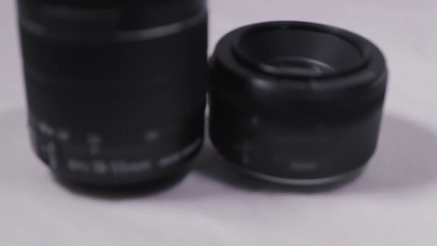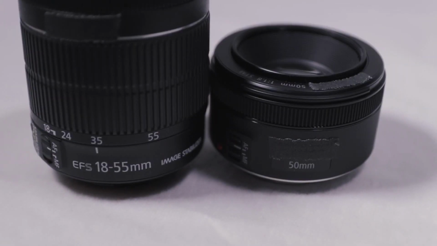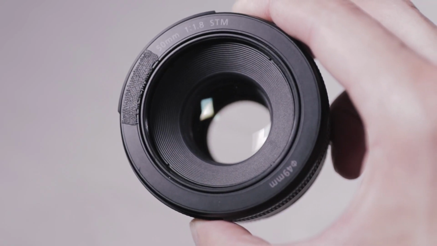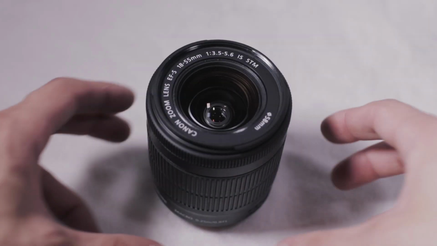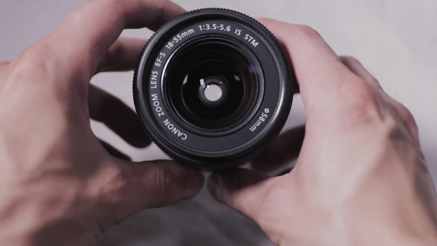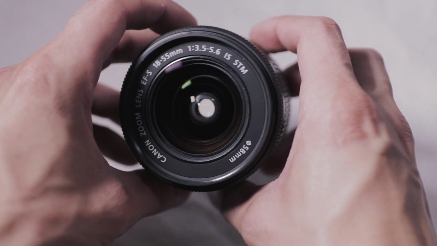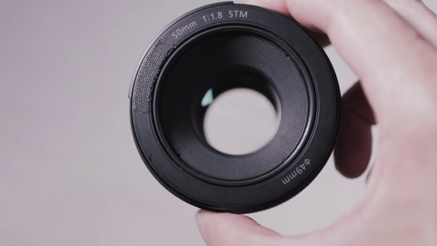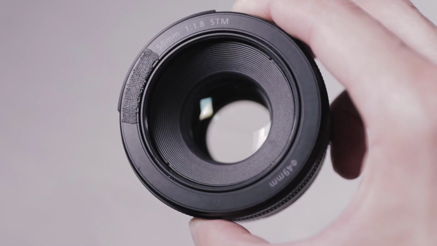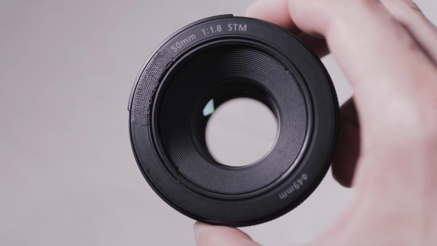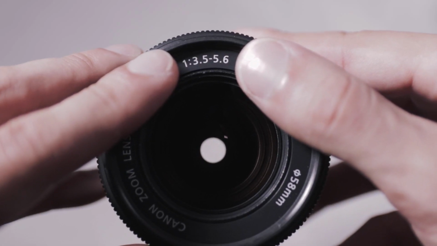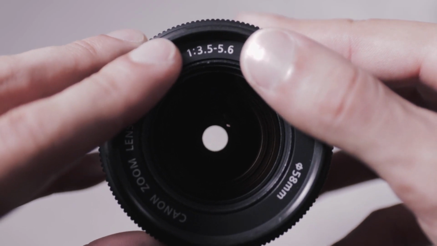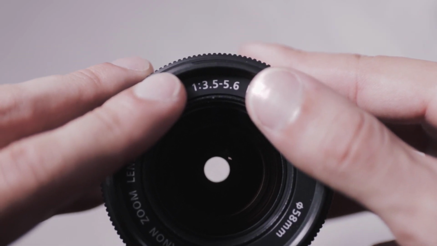Each lens has a maximum size the aperture can go. This number is usually stamped on the front of the lens. On zoom lenses, the maximum aperture can change depending on how zoomed in the lens is. This is called a variable aperture. For example, this 50mm lens has a maximum aperture of 1.8, whereas this zoom lens has a maximum aperture of 3.5 zoomed out and 5.6 zoomed in all the way.